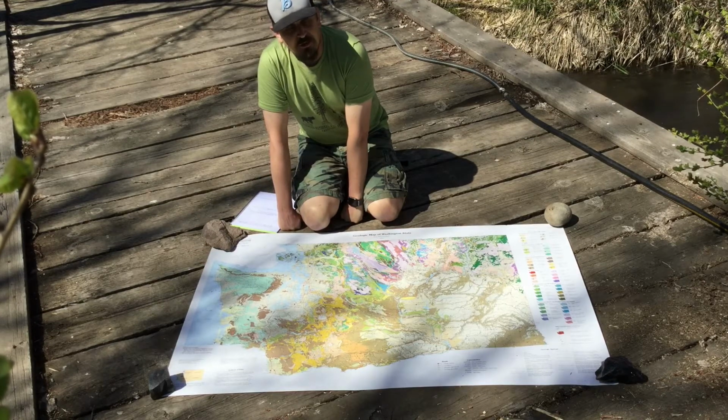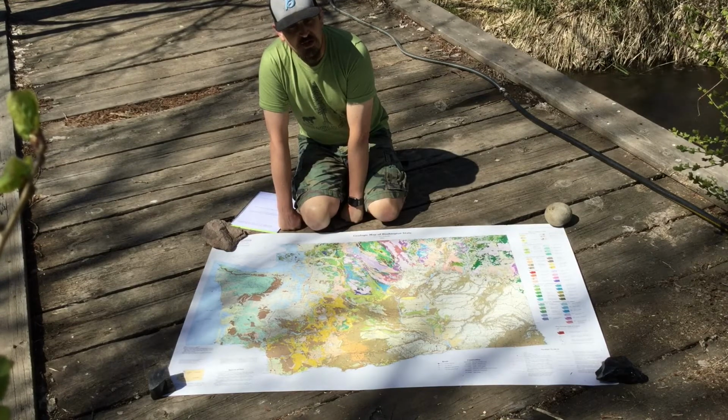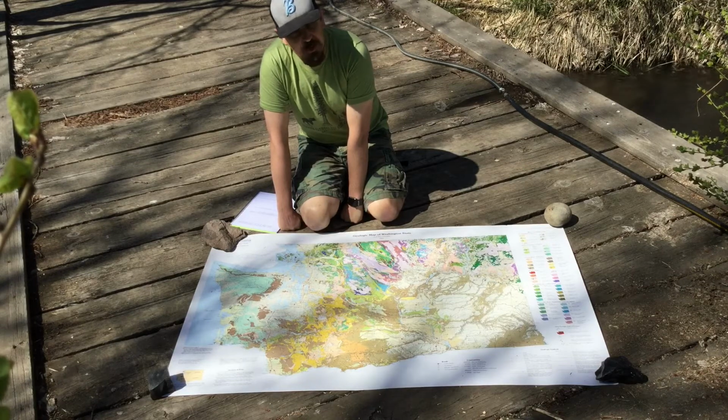Now, some places, we have stuff on top of the bedrock. We might have gravel on top of the bedrock, and we might have soil on top of the bedrock. And a lot of the time, that stuff isn't shown on a geologic map. Sometimes it is, sometimes it isn't. It depends on what the author of the map is trying to show.